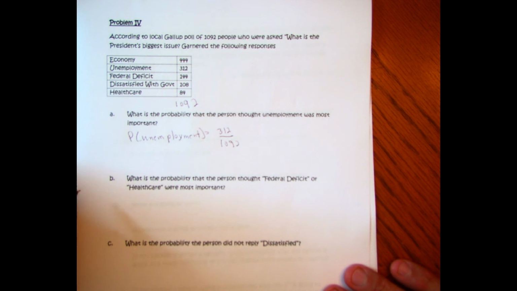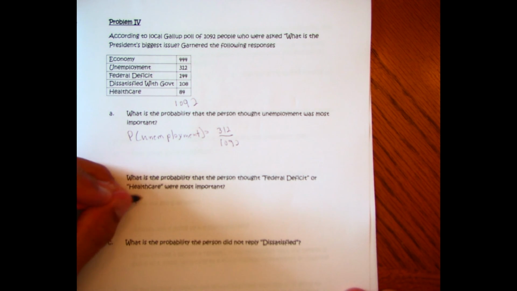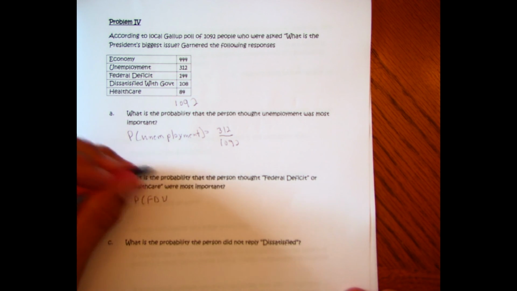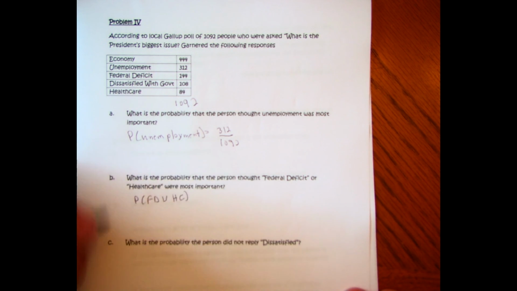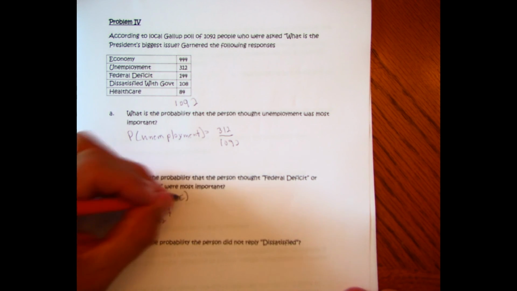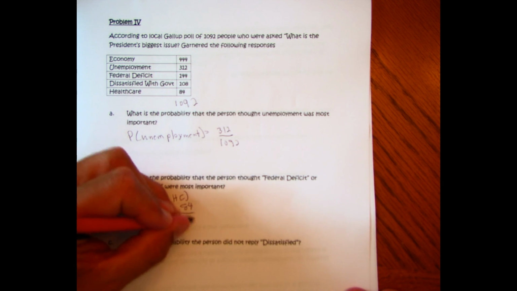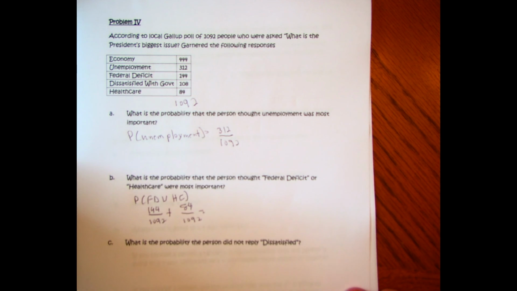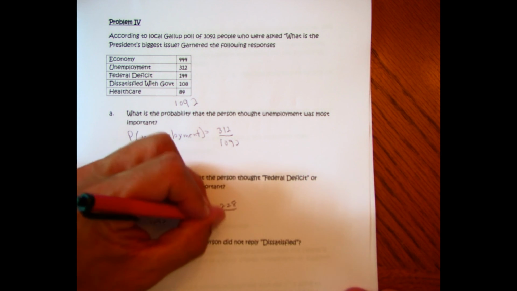What is the probability the person thought federal deficit or health care? Well, are those mutually exclusive events? Well, yes, they are, because the question was biggest issue, so you only got to choose one, so you couldn't go into multiple categories. So the probability of federal deficit or health care. Okay, federal deficit was 144. And healthcare was 84. So that comes out to 228 out of 1092.